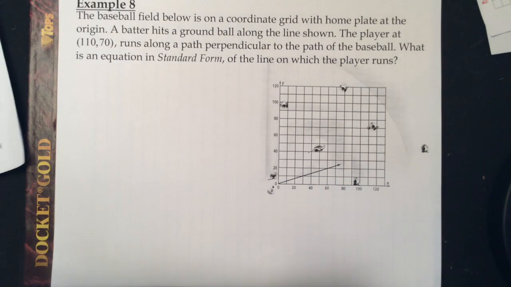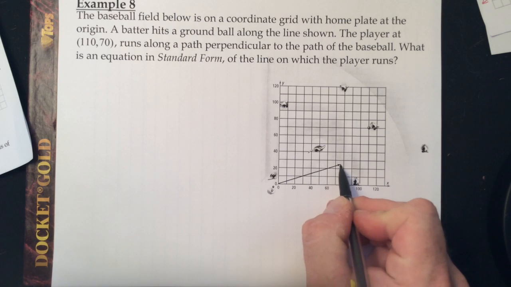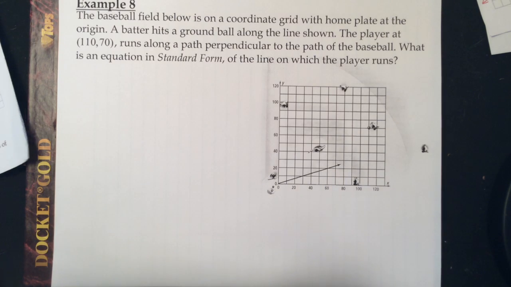Example 8. In example 8, you apply what you learned about relationships between two lines that are either parallel or perpendicular. The baseball field below is on a coordinate grid with home plate at the origin. A batter hits a ground ball along the line that's shown. So the batter's here, hits the ball, it's a ground ball, it keeps going this way. So it continues on that way.